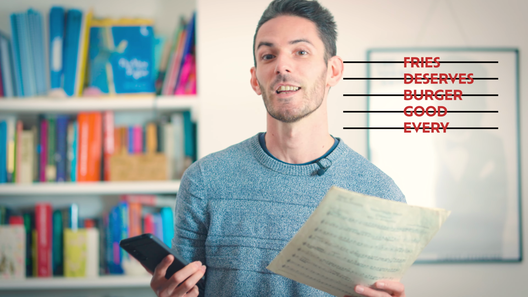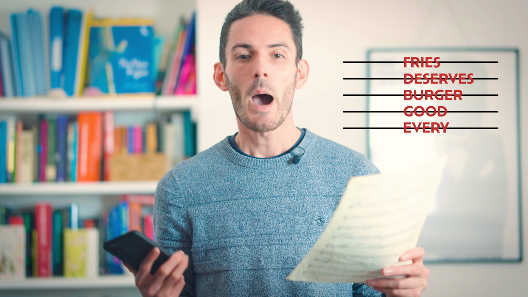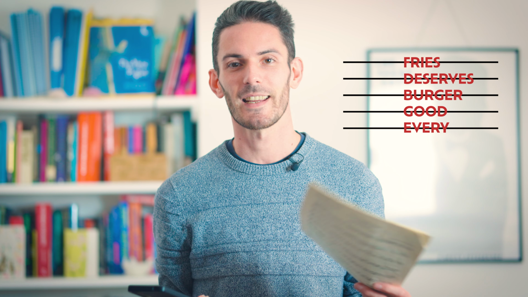When I was learning the recorder at about the age of 7 or 8, my teacher taught me this mnemonic to remember which notes came on which lines of the musical stave when reading sheet music. And the notes are E, G, B, D, F, which she told us stood for every good burger deserves fries, which is brilliant and really helped me remember it. But it does mean now whenever I try and read sheet music, it just makes me hungry.